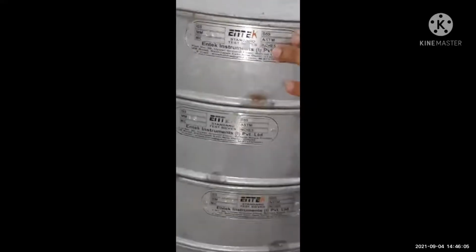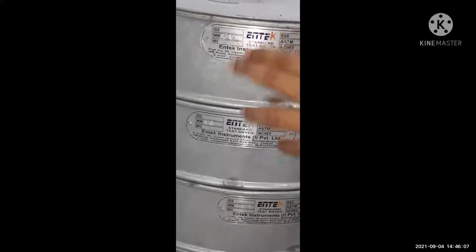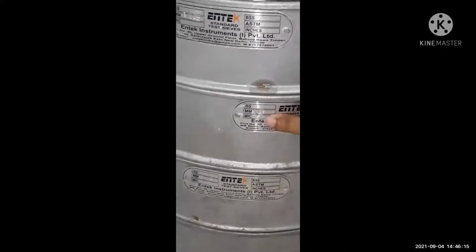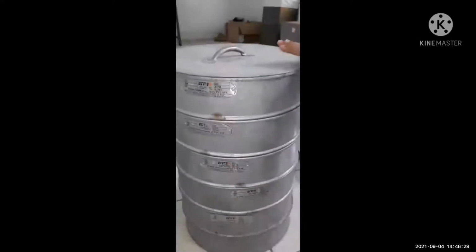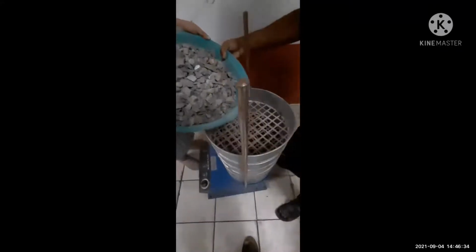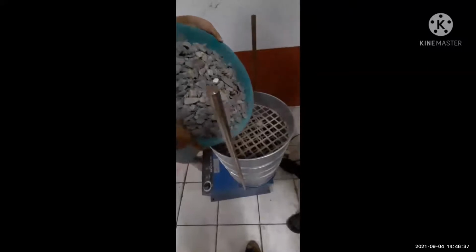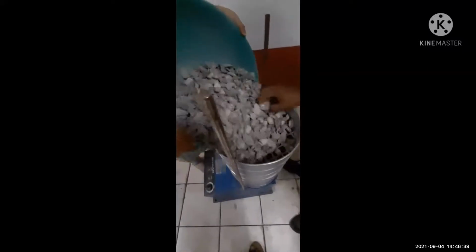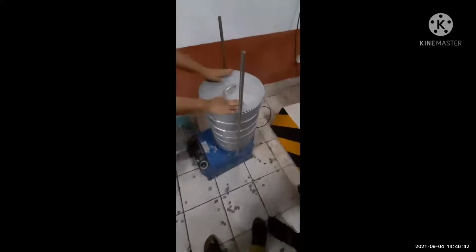It consists of a 20 mm sieve, a 16 mm sieve, a 12.5 mm sieve, a 10 mm sieve, and the last one is a 6.3 mm sieve. This is our pan, and on top of this is the lid. This is our sample. We place this.